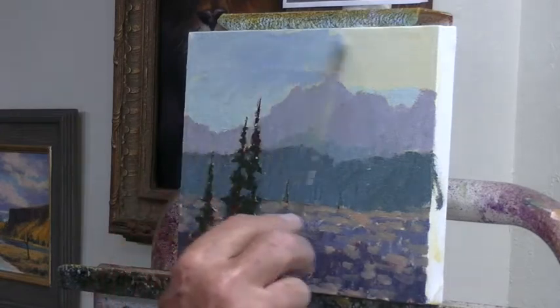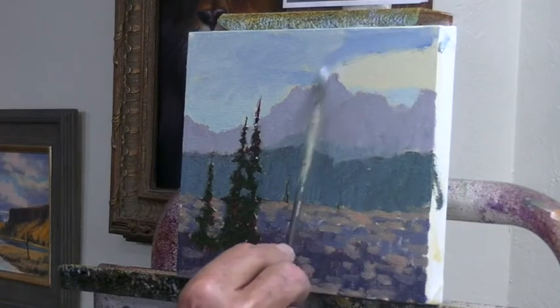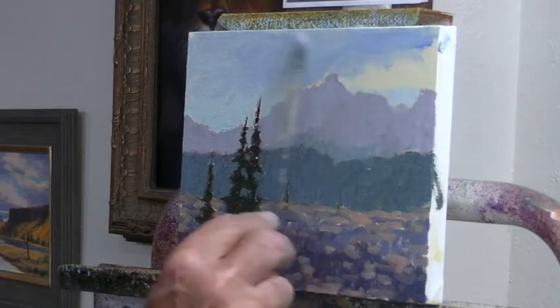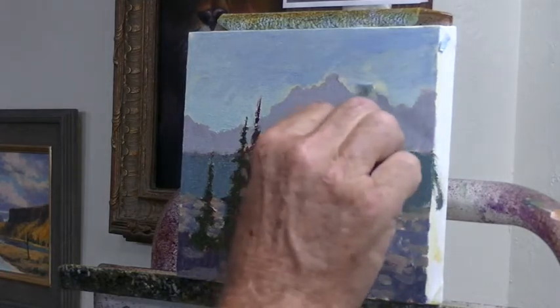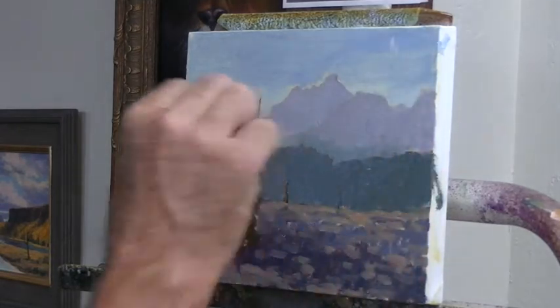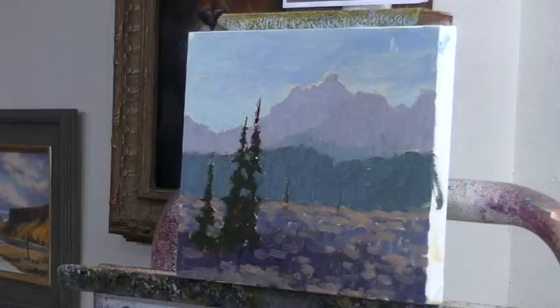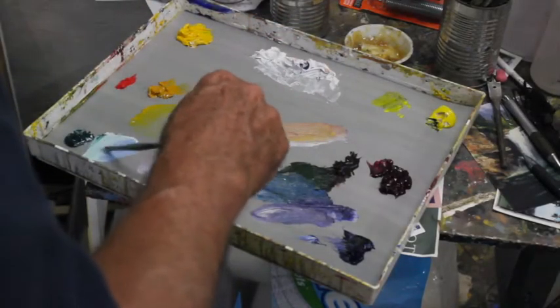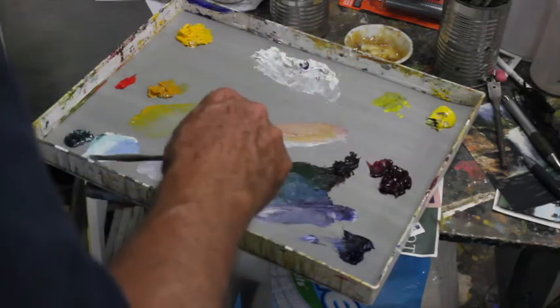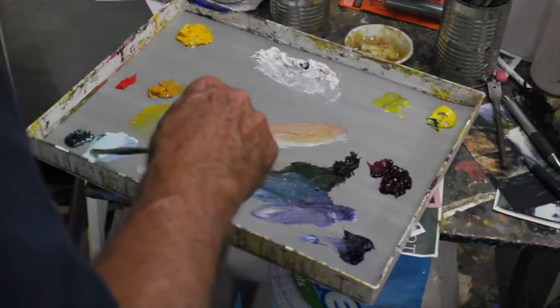I want gradual transitions, but not smooth blends. I'm getting my sky pretty well blocked in. My light source is going to be coming from over here on the left, so I'm going to take some more white and some more warm blue. See, I've got my sky basically blocked in.